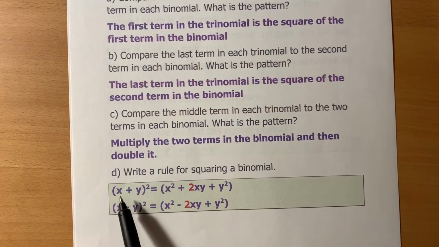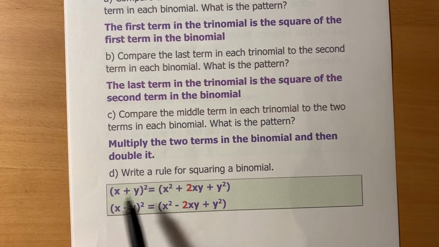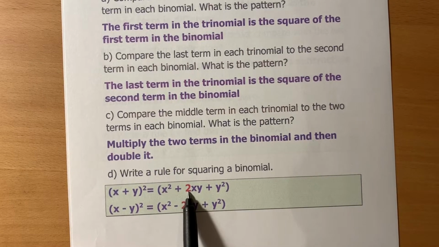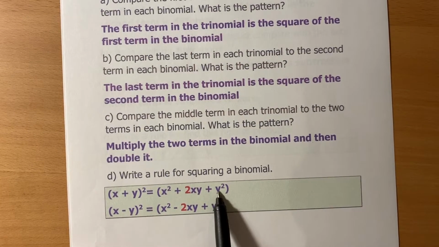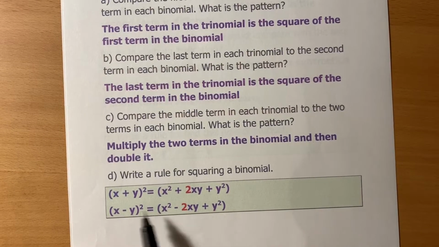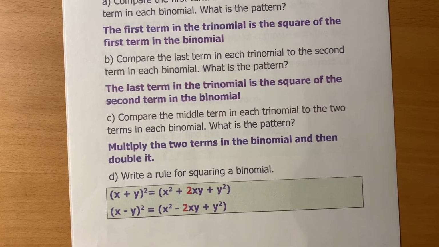So once again, you square the first term. That's where this x squared comes from. X times y, xy, and then you double it. You times it by 2, and you square the y to get y squared. Once again, if this is positive, this is positive. And this is exactly the same, but if it's a minus sign, your middle term will be minus.